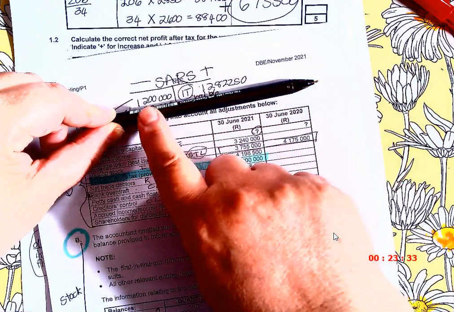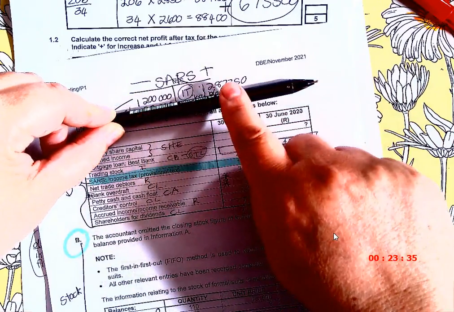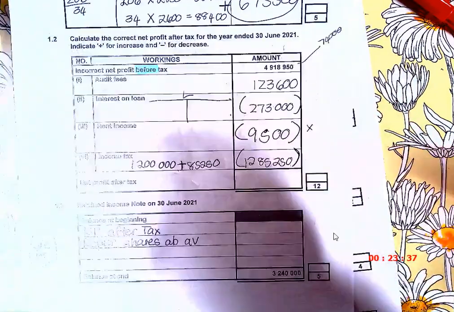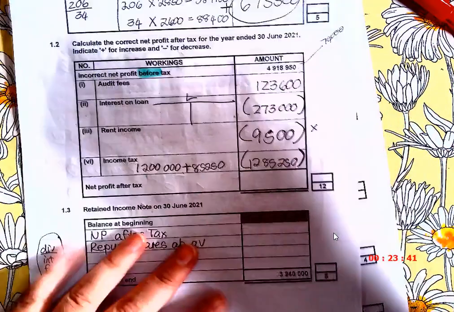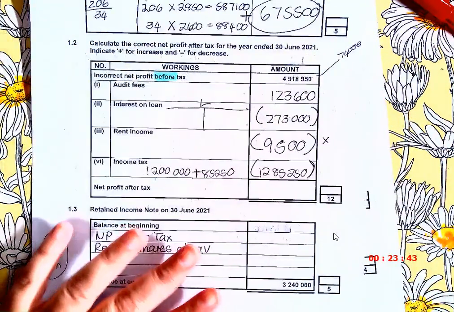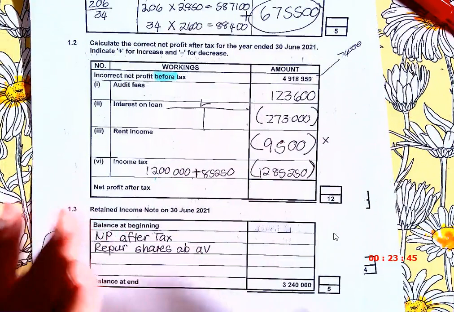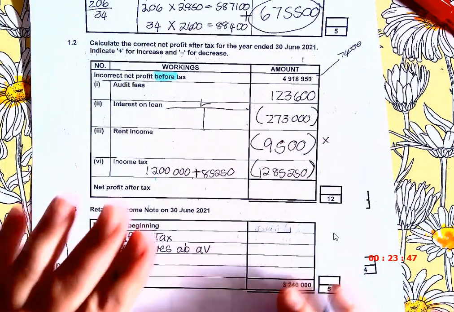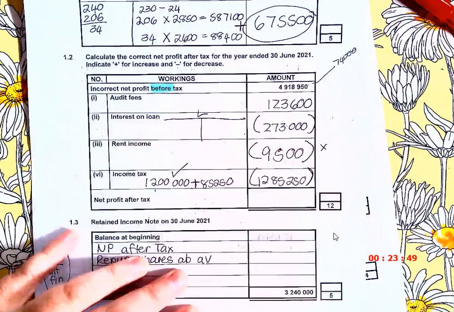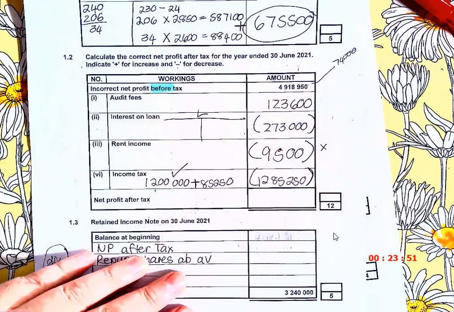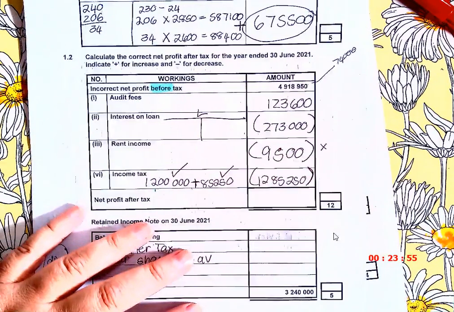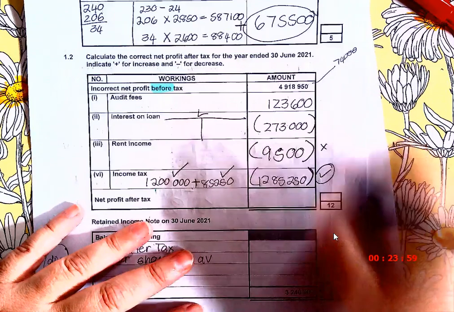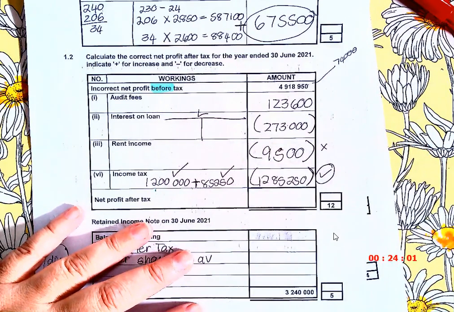I paid less than what I owe. You guys sharp? Yeah. And by knowing that, and even if you didn't know what to do with the 85, if you showed that calculation, you would get one tick for that 1.2 already. Or you would get one tick for that 85 already.